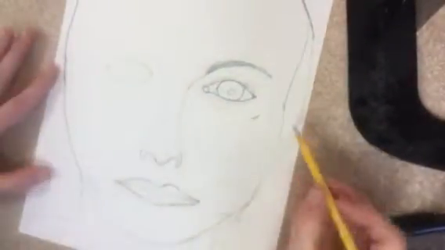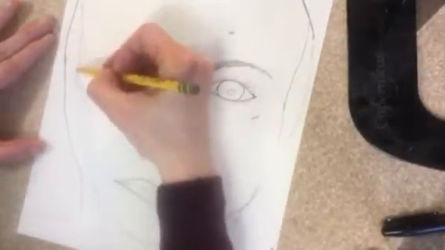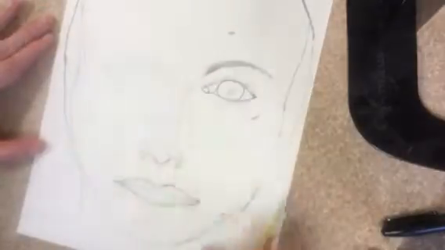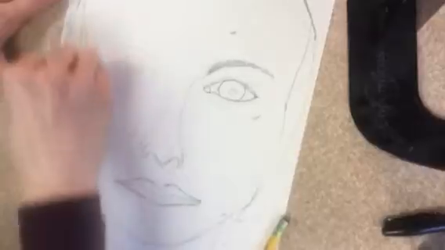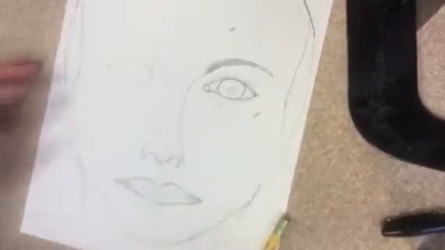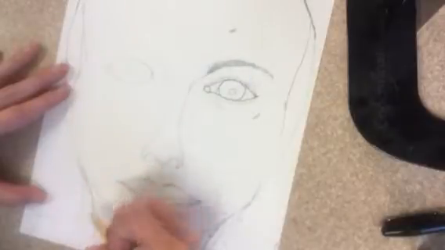So I'm going to redraw the shape of my head. You could tell how different each side looks. And I don't want to make this come in too far because I'll mess up my proportions. It'll look strange.